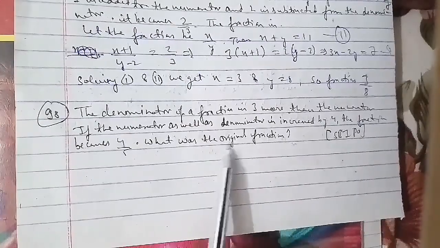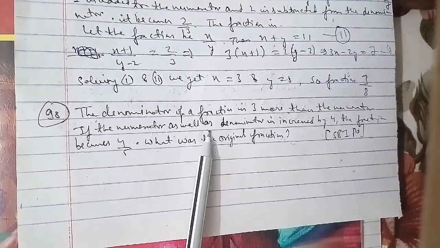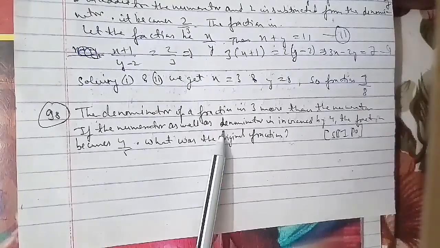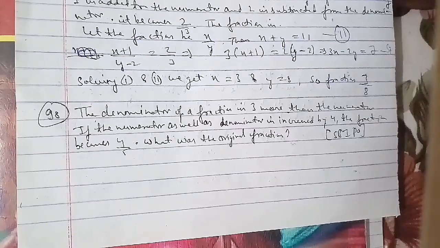The options we have are 8 by 11, 5 by 8, 10 by 13 and 7 by 10, that we have to discuss here. So we will be going ahead for the same, and that is to be as follows.